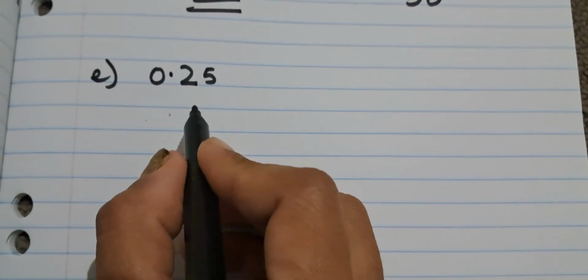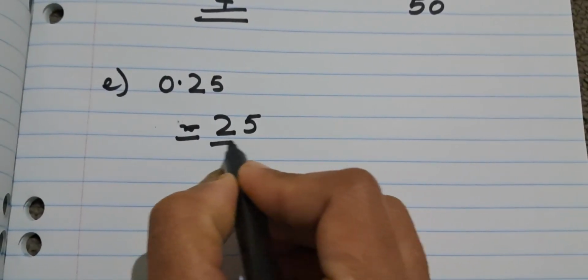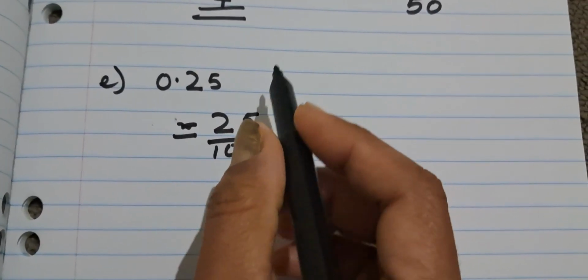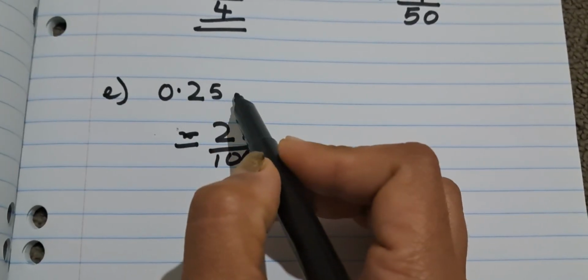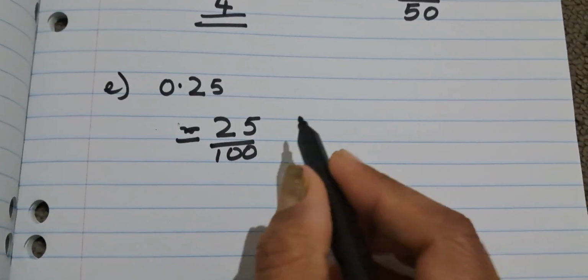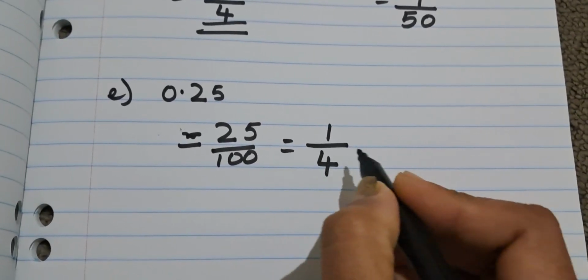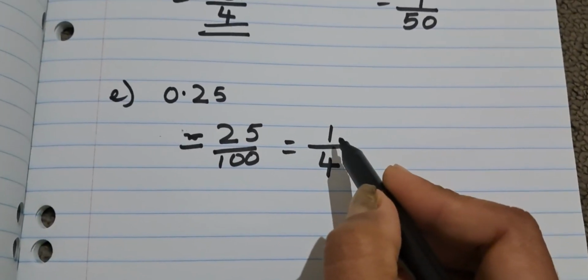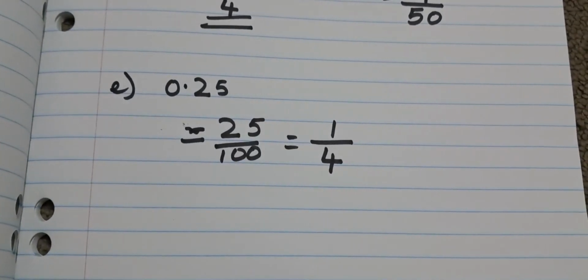Now we will solve the E1, that is 0.25. To convert 0.25 into a fraction, we do 25 upon 100 because we are shifting the decimal 2 places. So we divide the number by 100. 25 by 100, when simplified, becomes 1 by 4. That is 25 by 100. In the lowest term, it becomes 1 by 4. 1 by 4 is our answer.